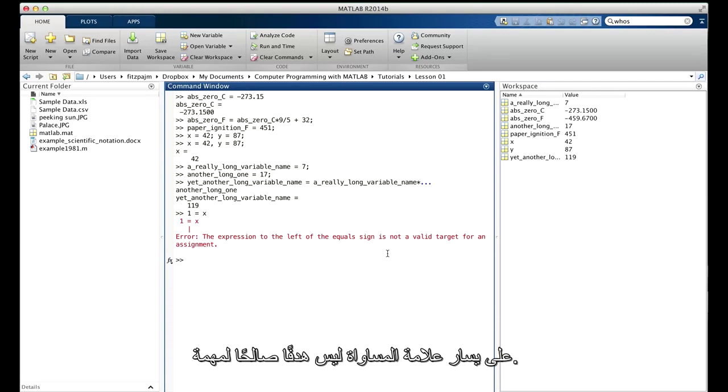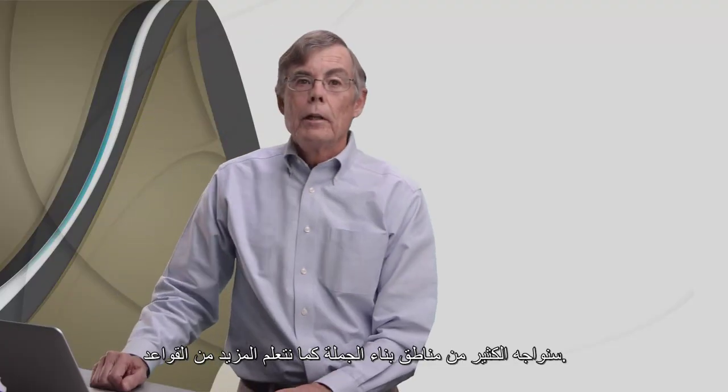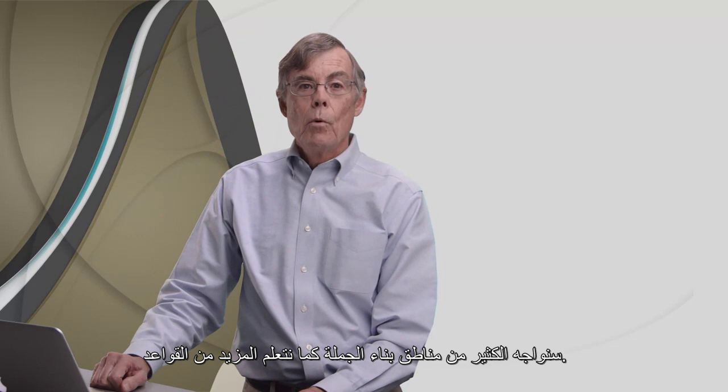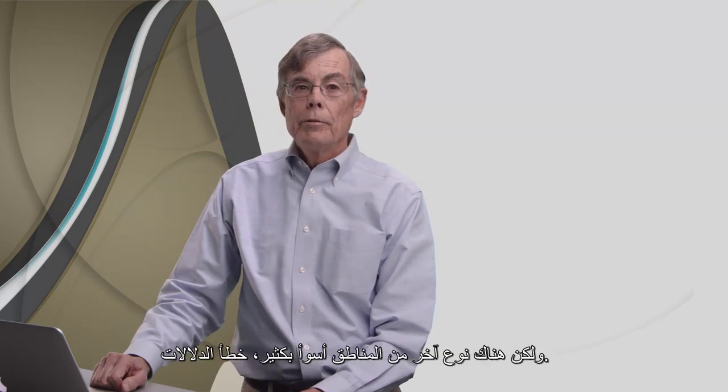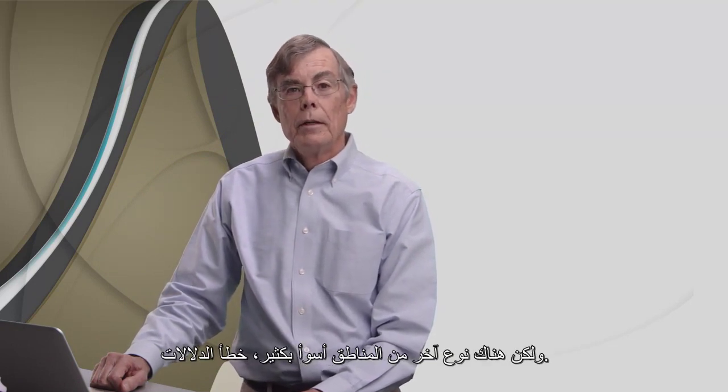for an assignment. The simple form of this syntax rule, or syntactic rule, that we're violating is this. In an assignment statement, there must be a variable name on the left of the equal sign. We knew that, and we know that 1 is not a variable name. We'll run into lots more syntax errors as we learn more rules, but there's another type of error that is much worse, the semantics error.